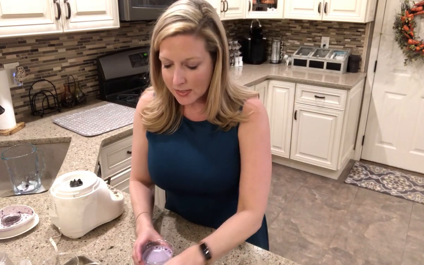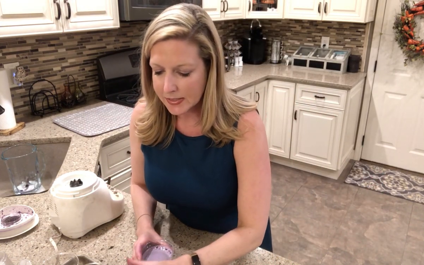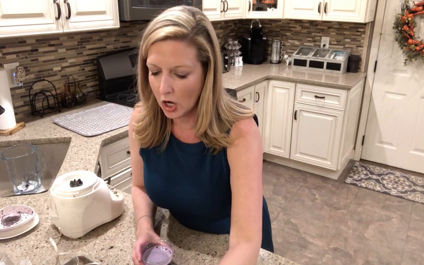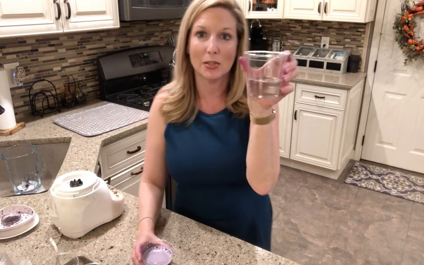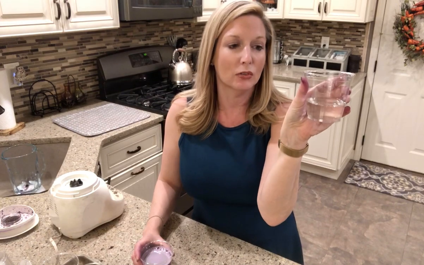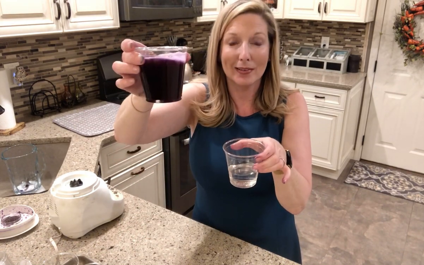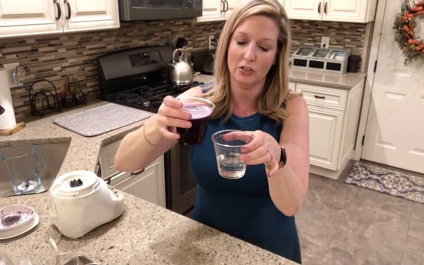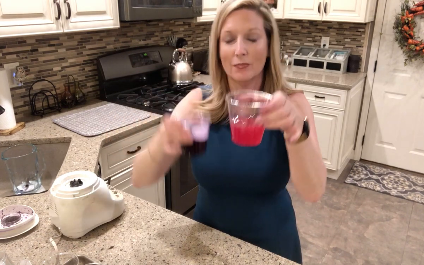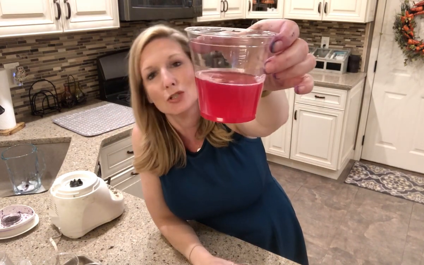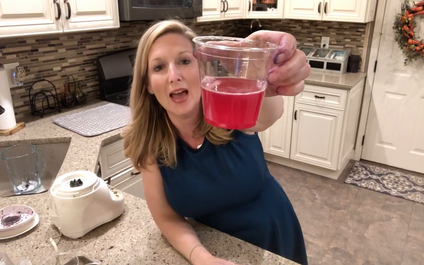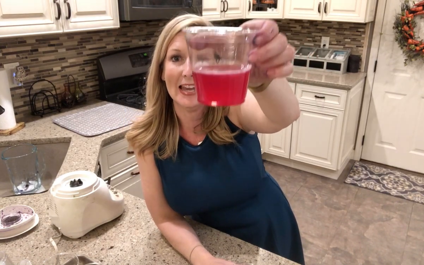Let's start with the vinegar. We have the vinegar here, and it looks like just water, but it is vinegar, and I'll show you the difference in just a minute. So let's add our red cabbage indicator to our vinegar and see what happens. It goes a nice reddish pink color there. So we got a nice red. That means it's detecting an acid.